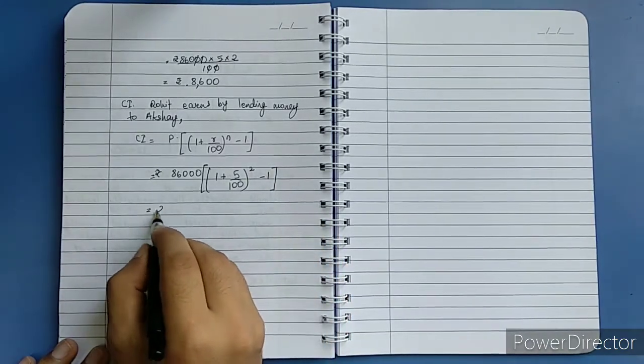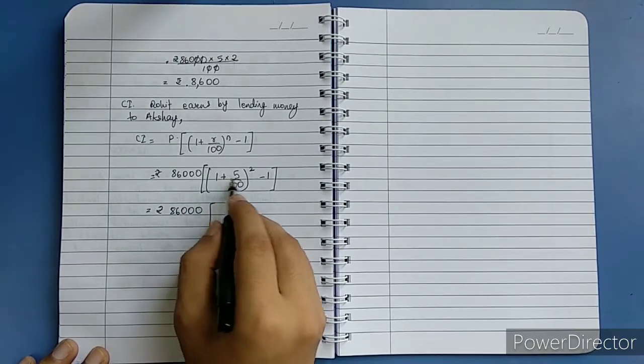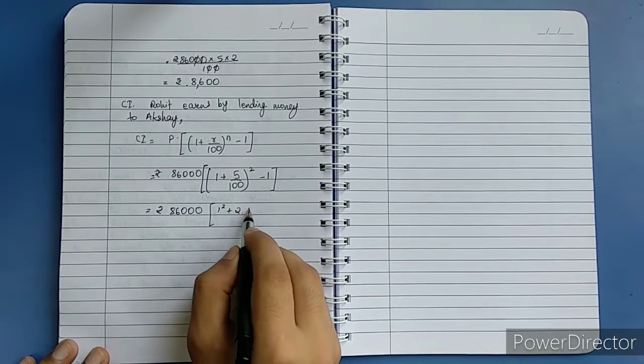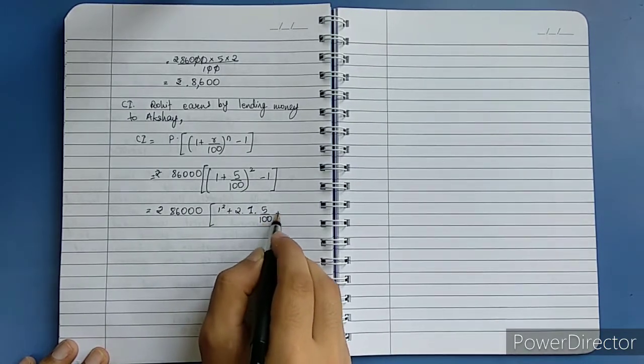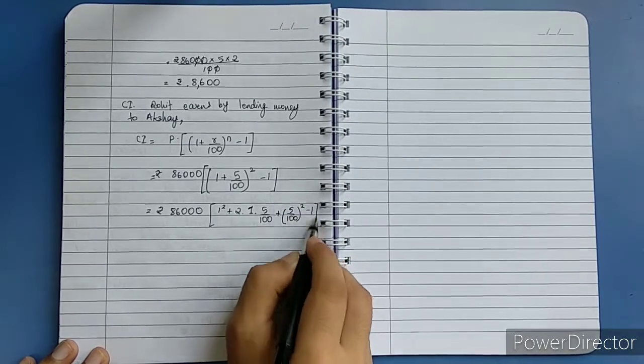So this is equal to rupees 86,000 [(1 + 1/20)^2 minus 1]. (A + B) whole square is A square plus 2AB plus B square, and minus 1 we have.